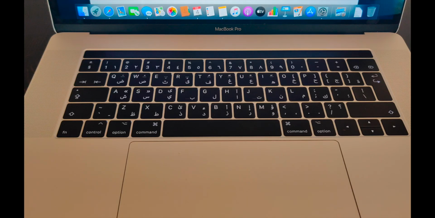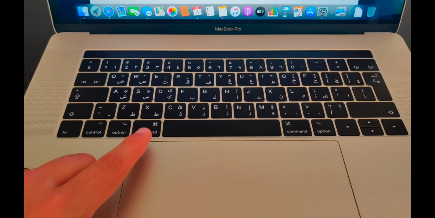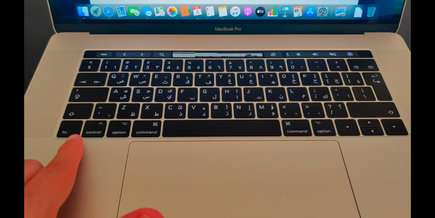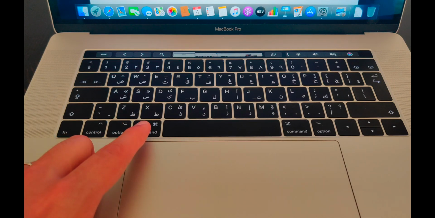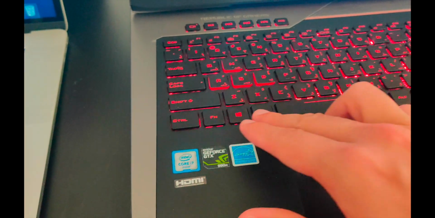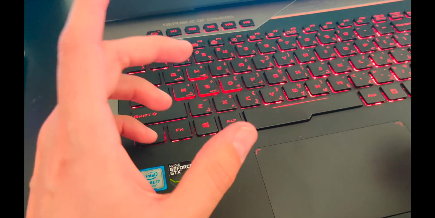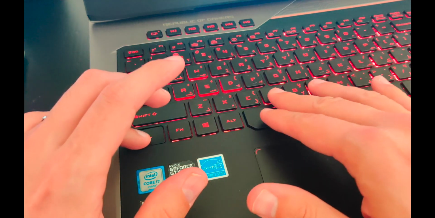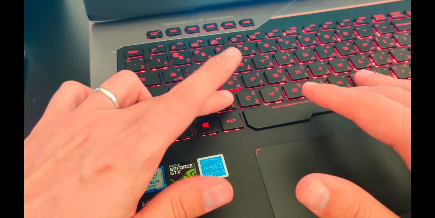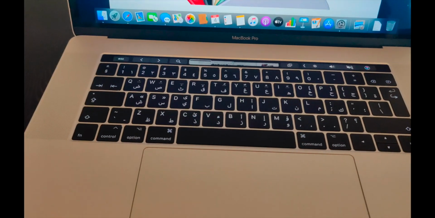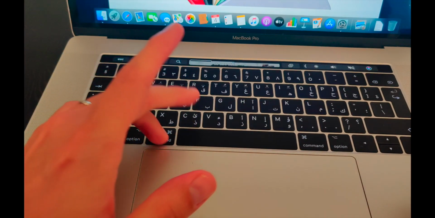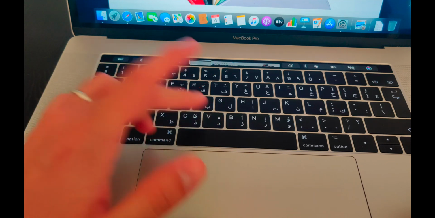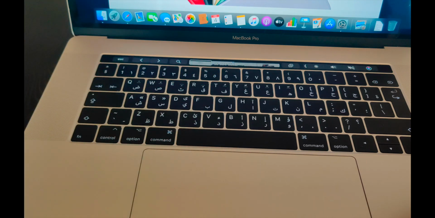Now, as for Mac's keyboard combinations, they're a little bit different than Windows because you've got something called the Command button, Option, and Control. And I suppose Command is equivalent to the Windows Control button here. So for example, on Windows, if you want to copy a file, you click Control C. If you want to paste a file, Control V. If you want to cut a file, Control X. On Mac, it's almost the same, but instead of Control, it's Command.